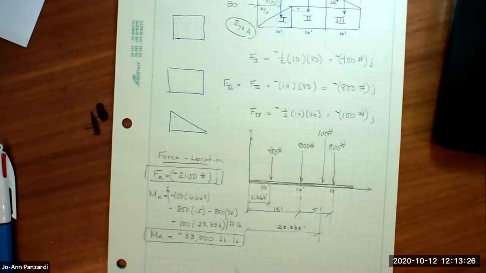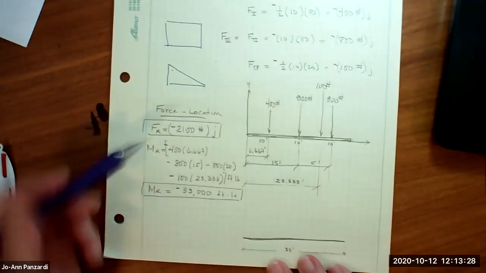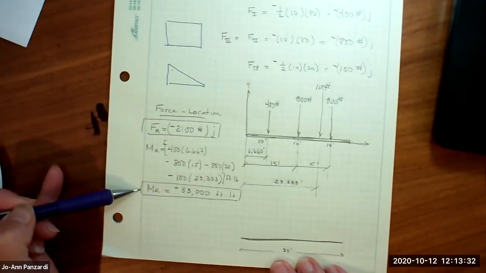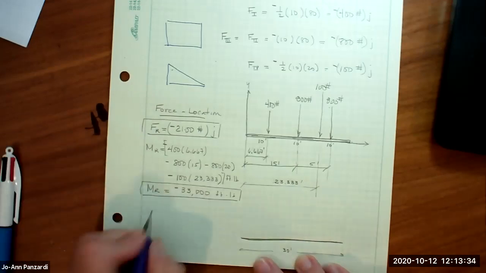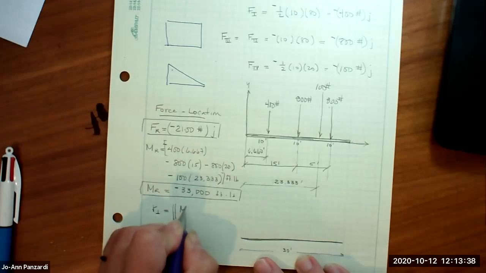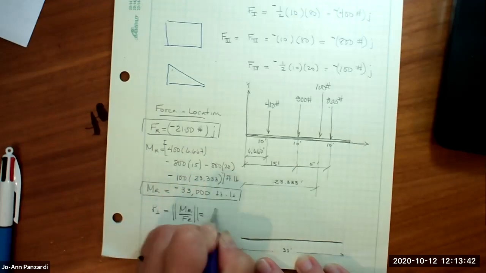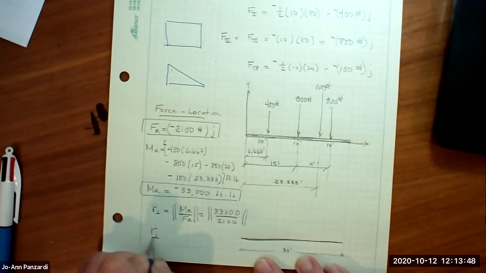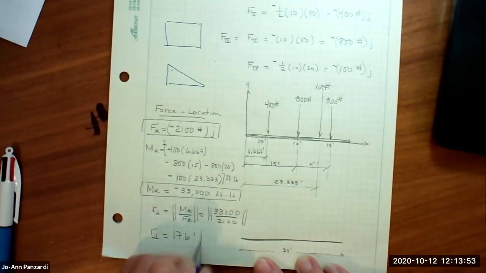And then now to find out the location in a force location problem, first step, find the resultant force. Second step, find the resultant moment. Third step is to find the perpendicular distance. So it's 3,300 divided by 2,100, and the perpendicular distance turns out to be 17.6 feet.